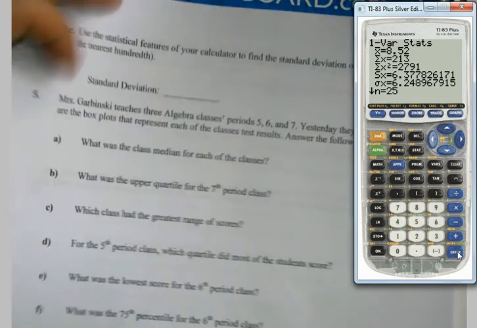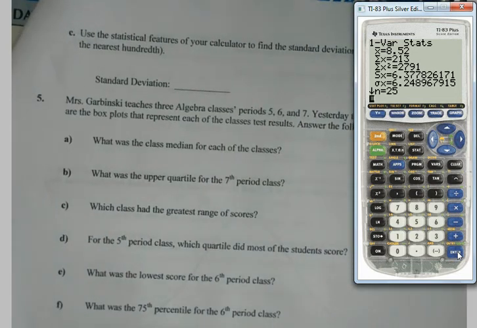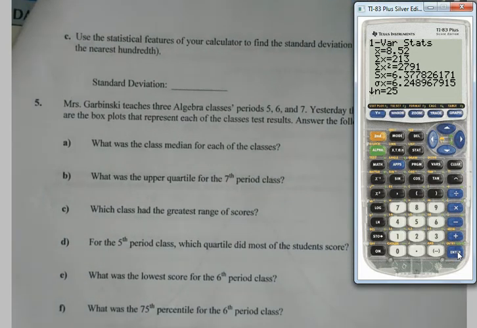What are we looking for again? We're looking for the standard deviation. Now, here's where we may need to think a little bit. Come back here one more time.